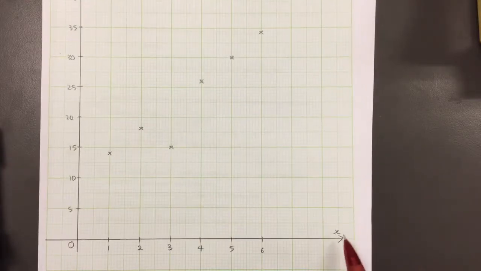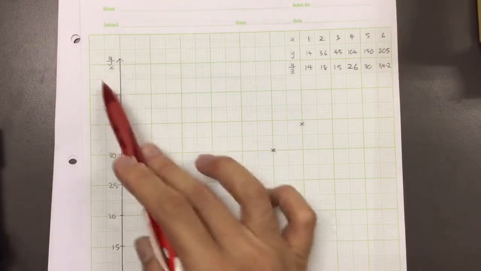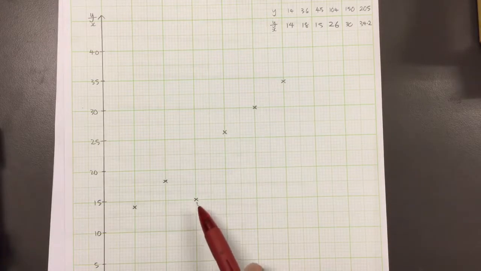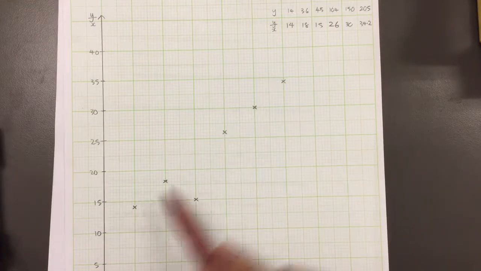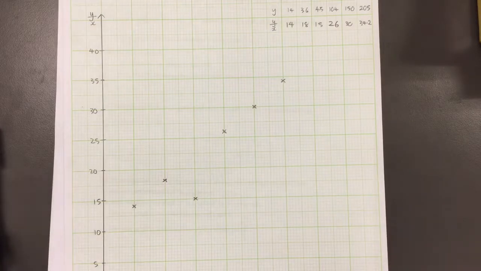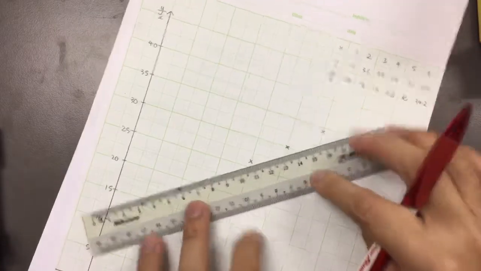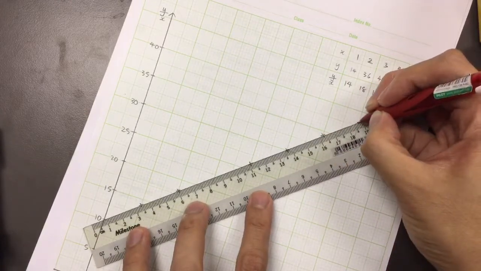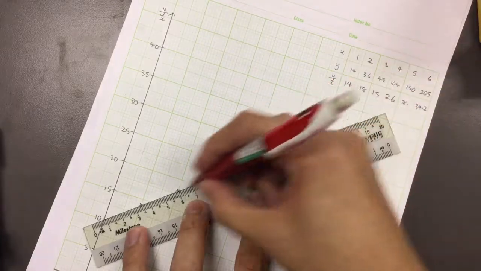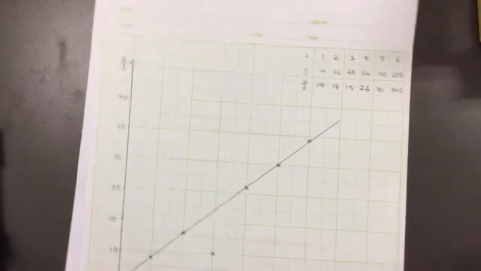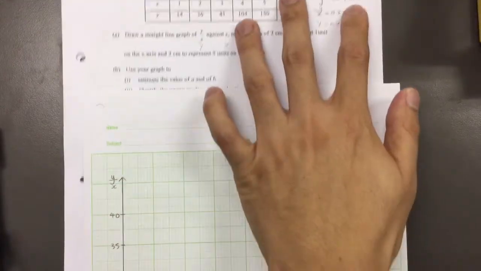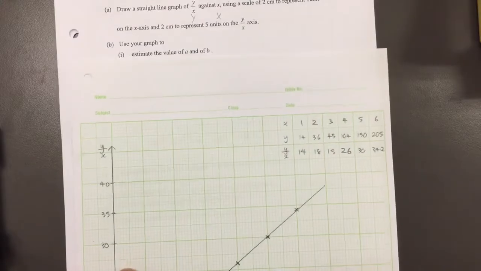Okay, horizontal axis x, vertical axis y over x. So here, clearly, if we're going to get a straight line, this point is out of the straight line. So I'll just continue to draw a straight line through anyway and continue. Okay, so now I'll continue to answer the questions that come. Use your graph to estimate the values of a and b.